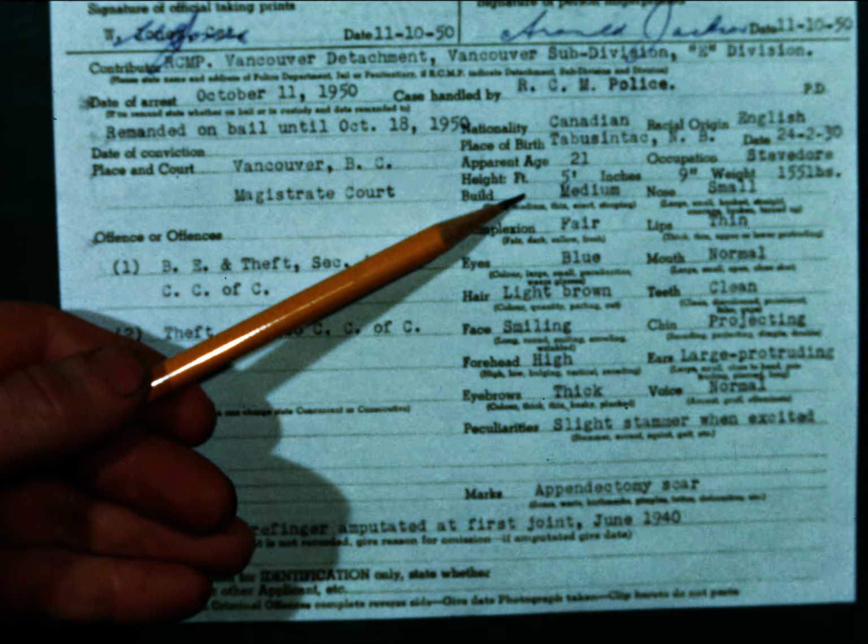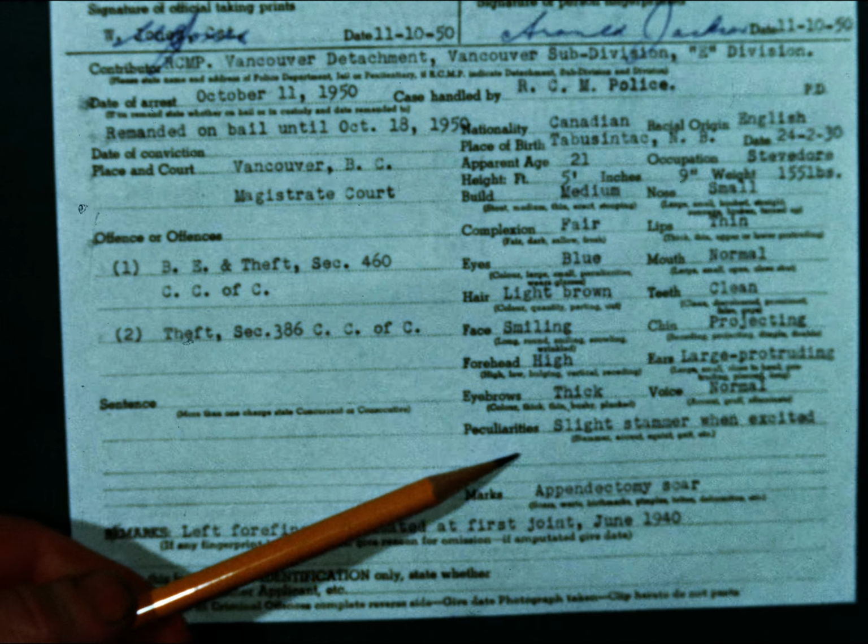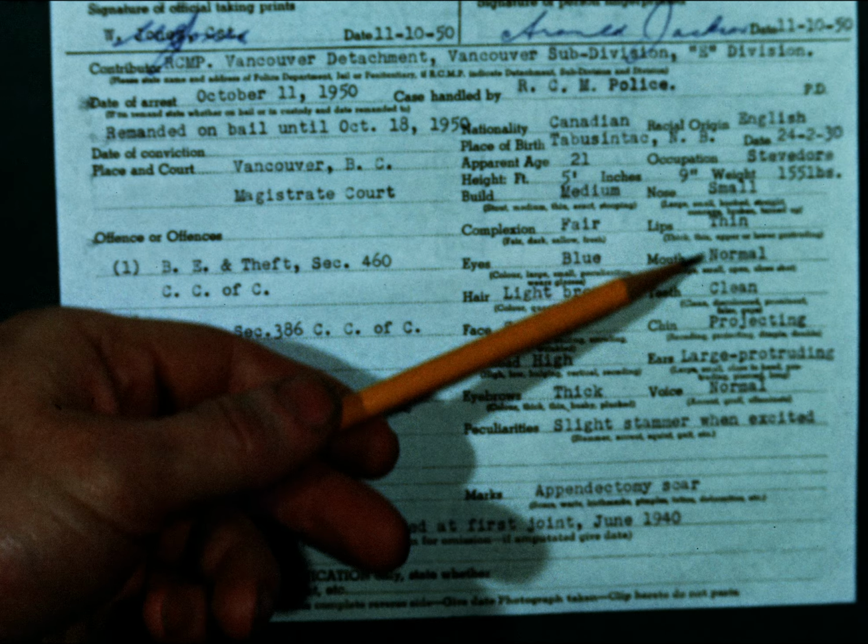Remarks. If any fingerprint has not been recorded, give reason for omission. If amputated, give date. The right side of this form is for the data pertaining to the individual and is self-explanatory. In the fingerprinting of dead persons, the fingers being in good condition, impressions are recorded by use of the cadaver spoon.